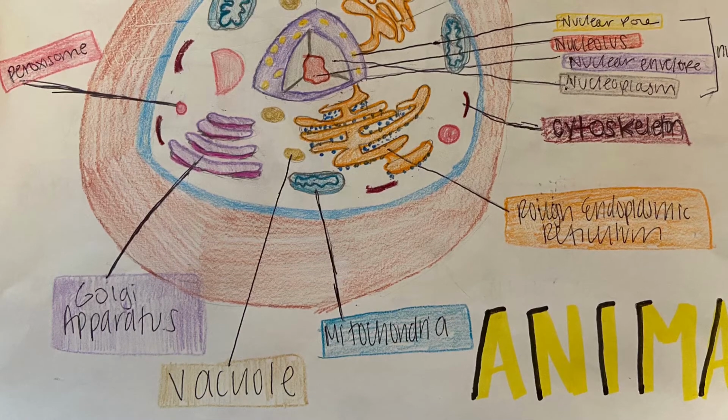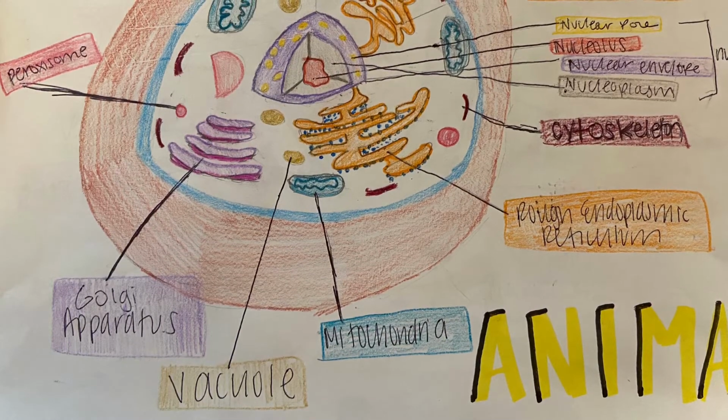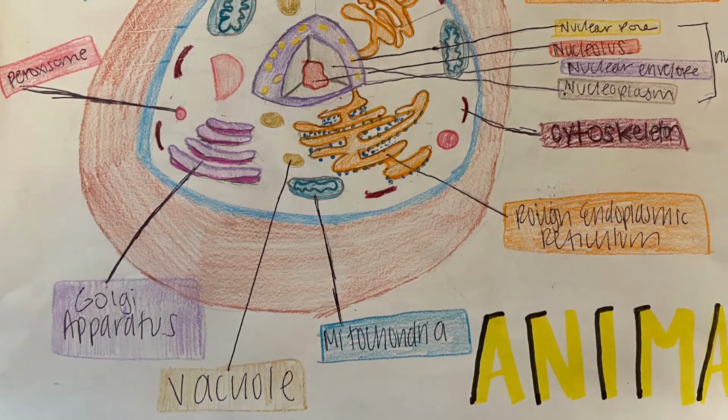Now, our ribosomes, rough ER, and Golgi apparatus are all very crucial in protein synthesis.